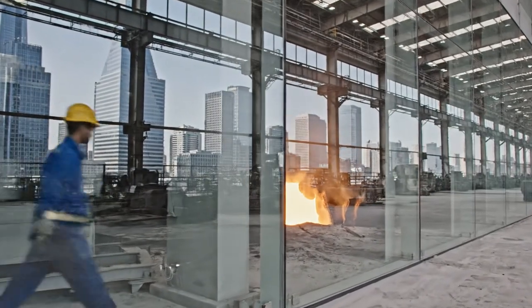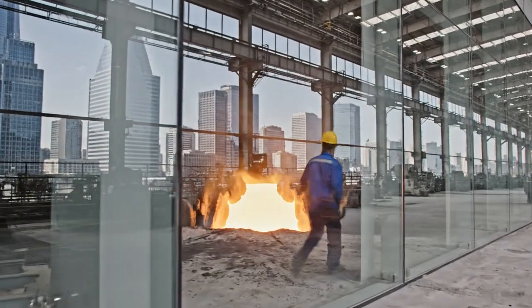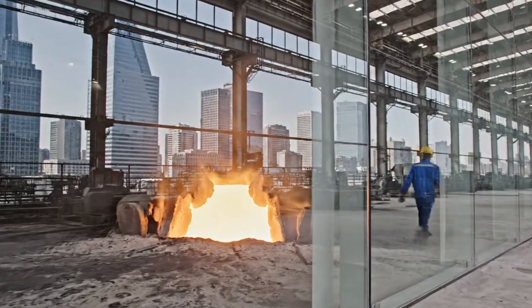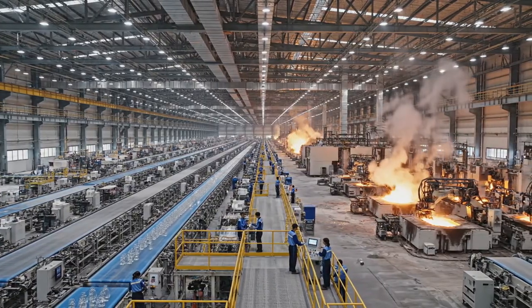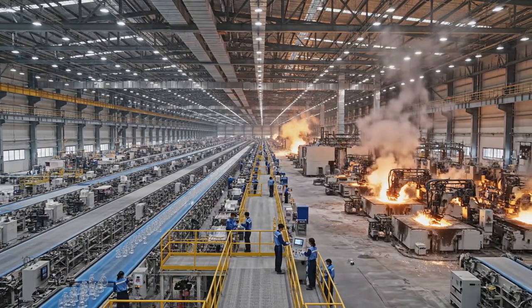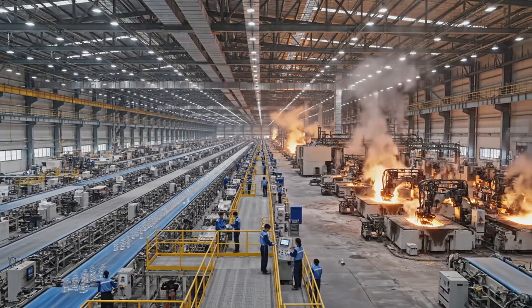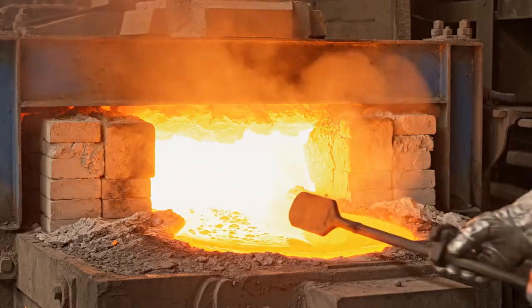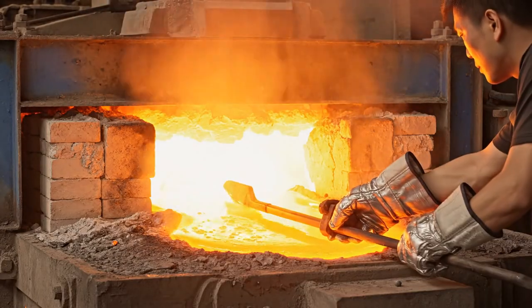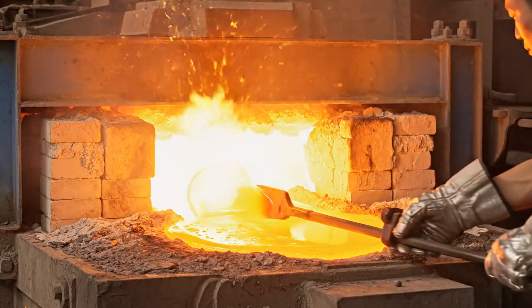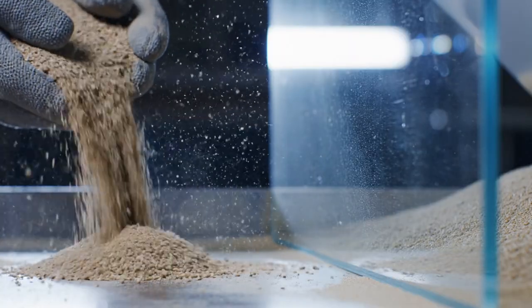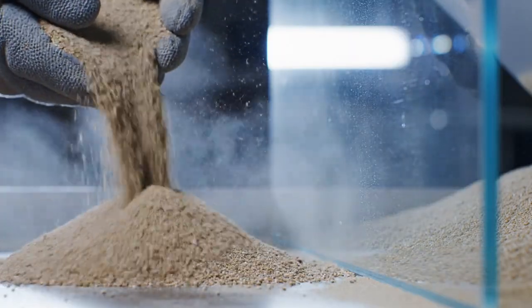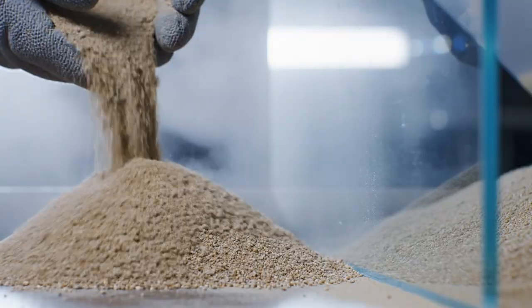Every smooth window begins as raw sand before we jump inside the factory. This molten stream is the heart of flat glass production, where sand finally becomes liquid glass. We'll see how this sand is measured, mixed, melted, and flattened into glass sheets.